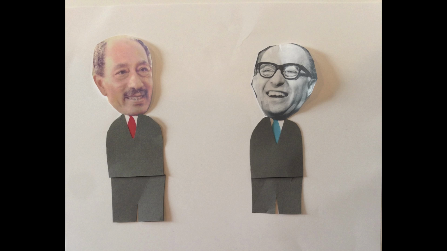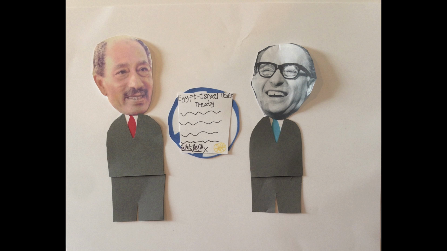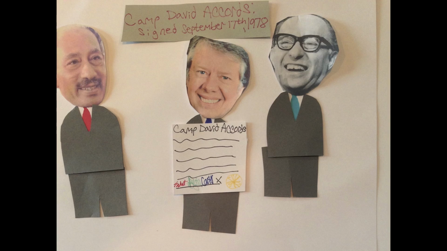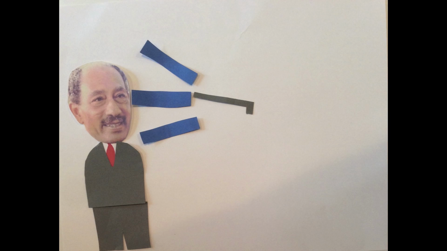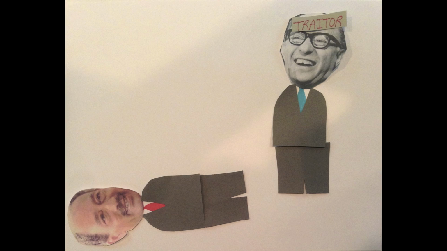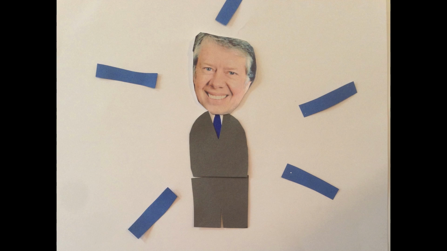The accords also called for a formal peace treaty to be signed between the two countries, known today as the Egypt-Israeli Peace Treaty. The Camp David Accords were signed on September 17, 1978. Sadat was assassinated, and there were assassination attempts towards Begin after making peace, only a few years apart. They were seen as traitors to citizens, while Carter was seen as a hero.